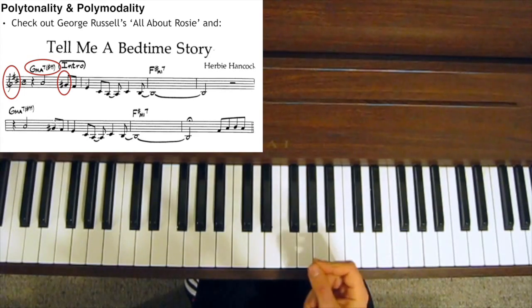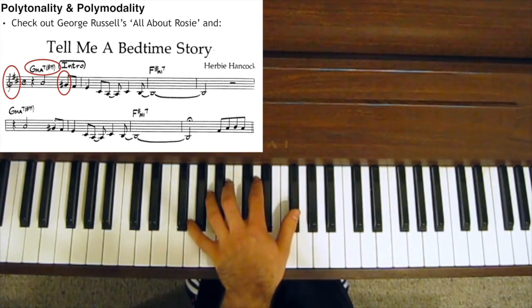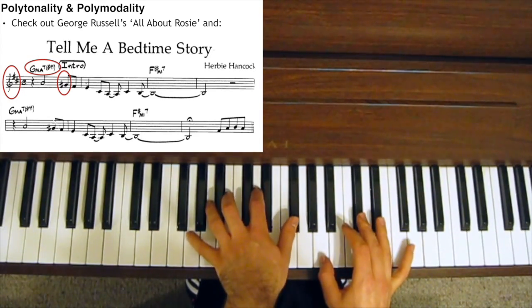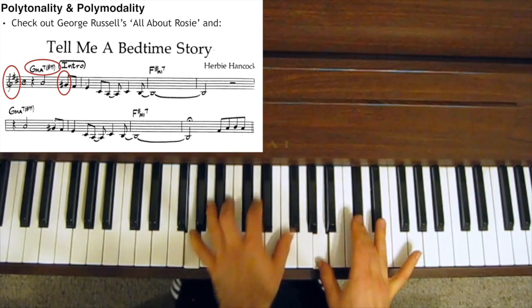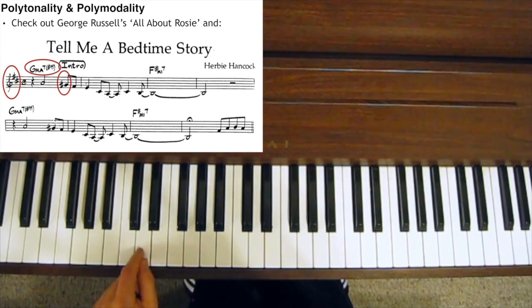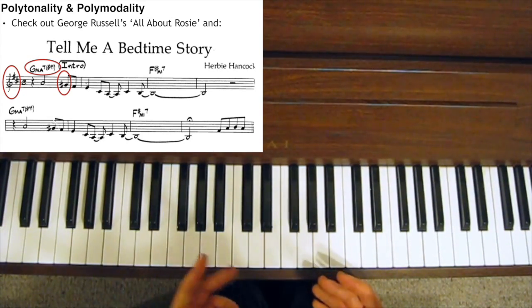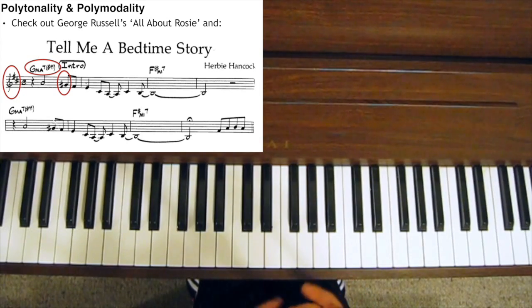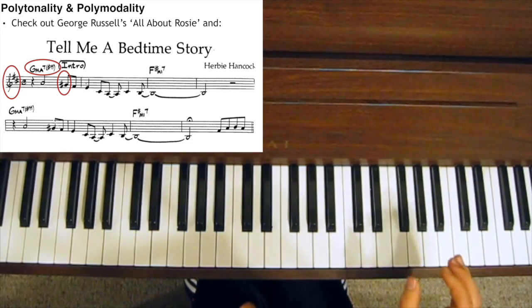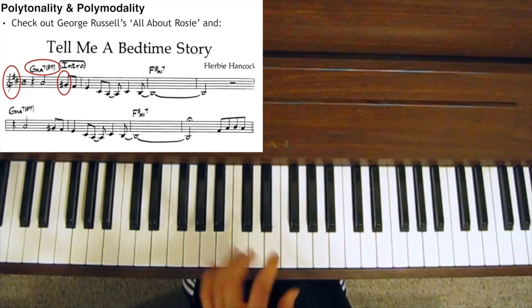However, when we look at the chords, we find that the first chord is a G major 7 sharp 11. Now that's the 4 chord of the key of D major, and in fact we see that the key signature has 2 sharps, so it's in the key of D major. So right here we have an example of polytonality, where the melody is in A major, but the chords are in D major.